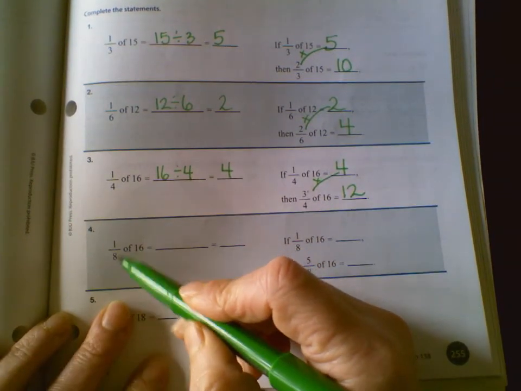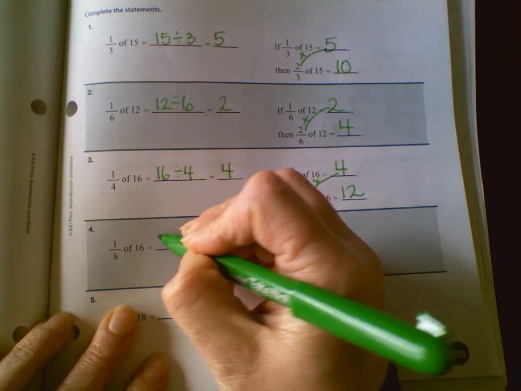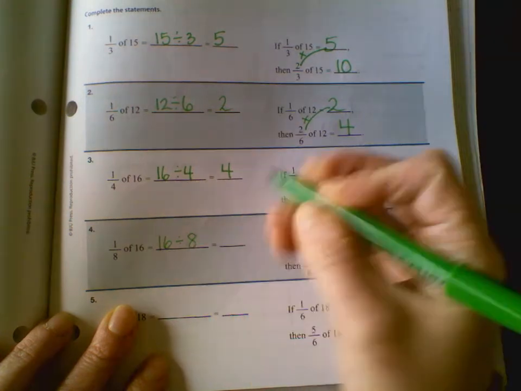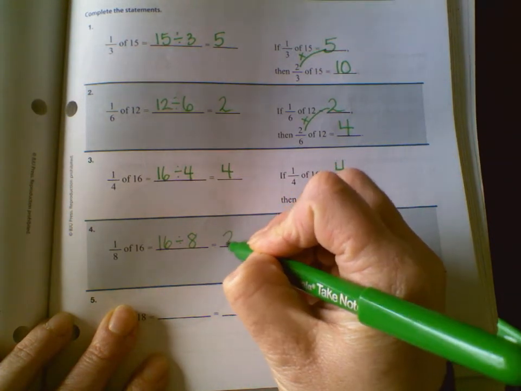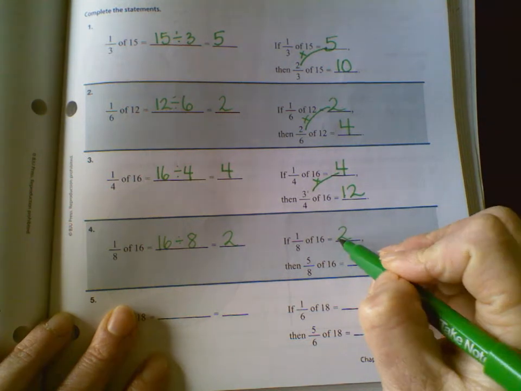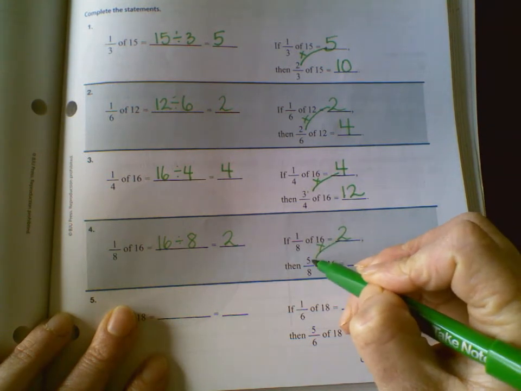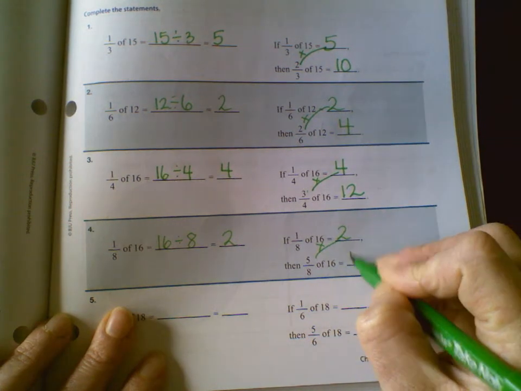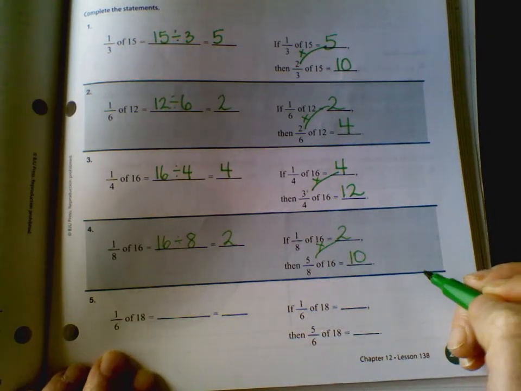Number 4, we have 1/8 of 16. So 16 divided by a denominator of 8. 16 divided by 8 is 2. So 1/8 of 16 is 2. So we take our number and times it by the numerator of 5. So therefore 5/8 of 16 is 10.